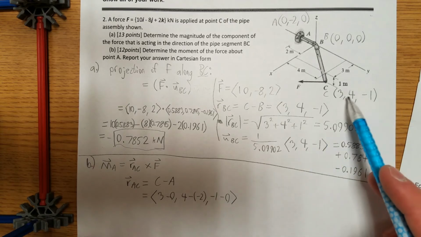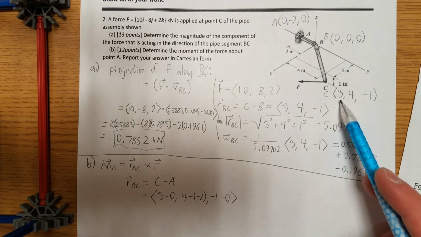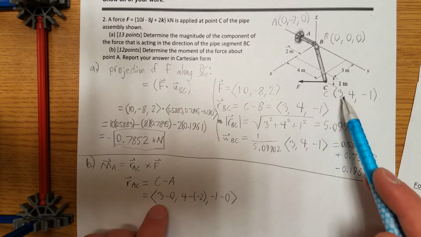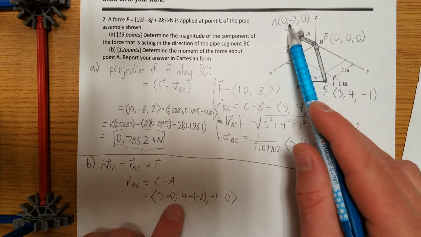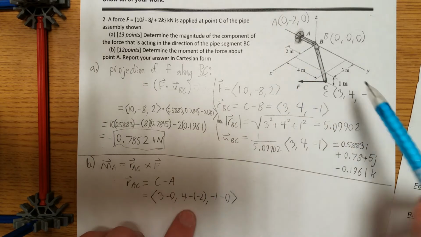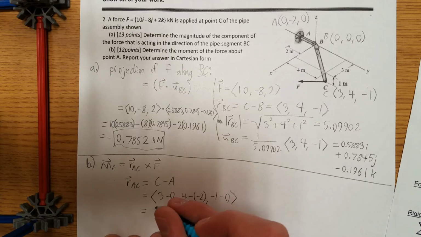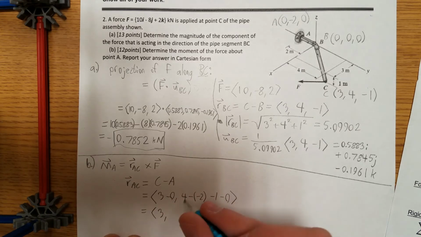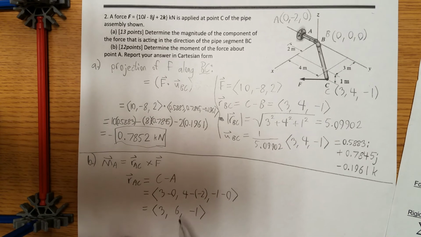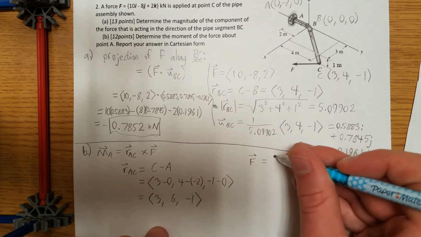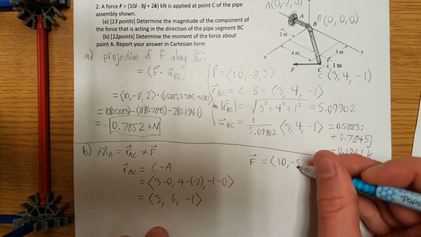And that's just me showing the points here. So for x at point C, it's going to be 3, and the x at point A is 0, so 3 minus 0, and then just go on through with that. And when we do that, we're going to get our vector as 3, 4 minus negative 2 is going to be 6, and negative 1. So that's what we've got for a position vector. Again, force is given to us as 10, -8, 2.